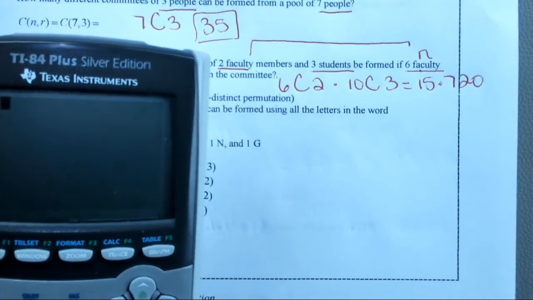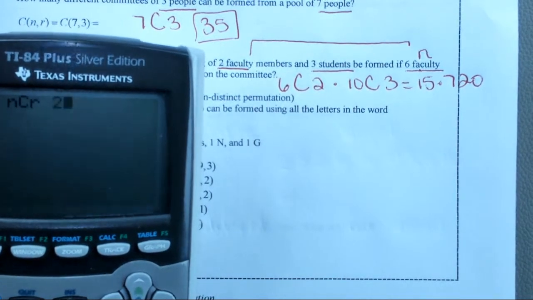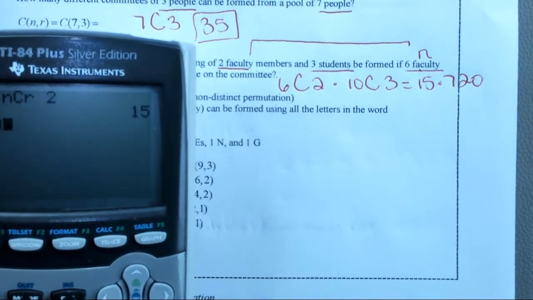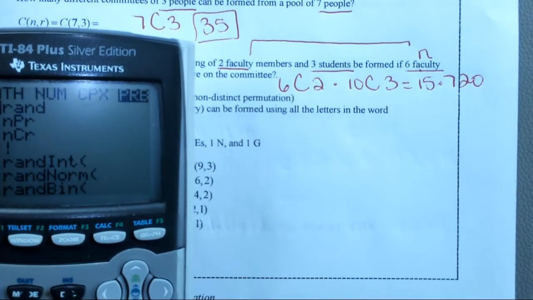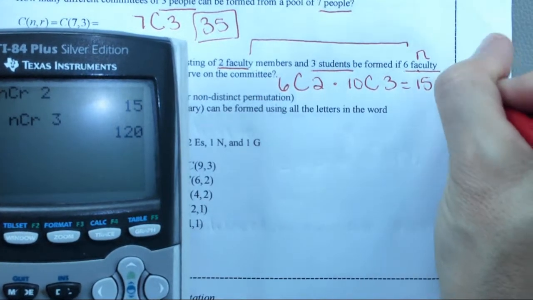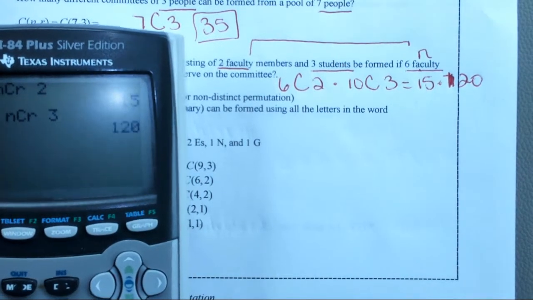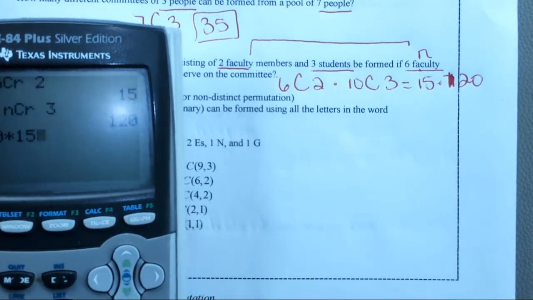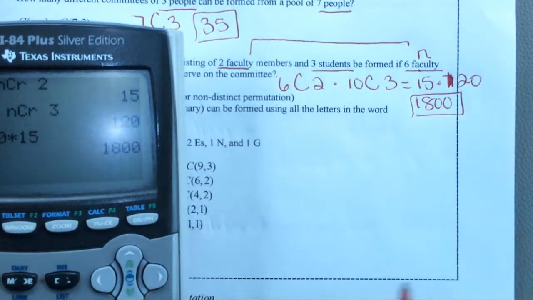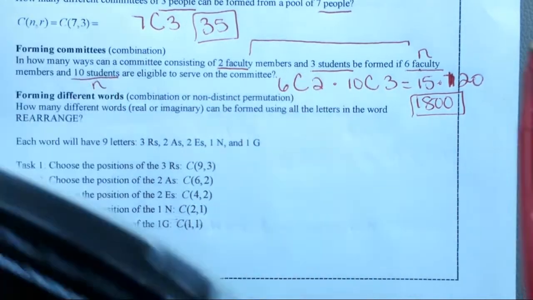Okay, so 6 probability. Do the third button, 2. So that one I had right. I think I typed this one in wrong. Then we're gonna have 10. Go over to probability. Choose 3. Okay, that makes more sense. 120, not 720. Now I'm going to multiply 15 times 120, and that's going to give me 1,800 different combinations that I could have if I wanted 2 faculty members and 3 students.